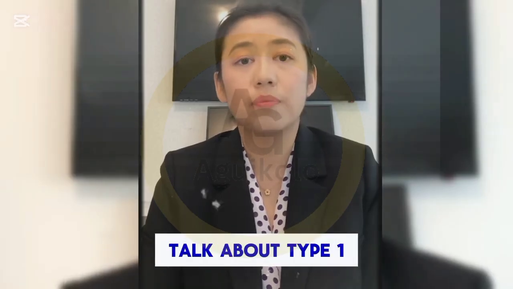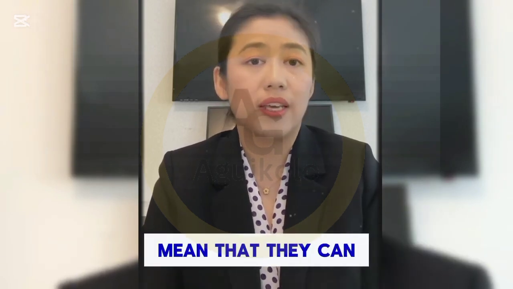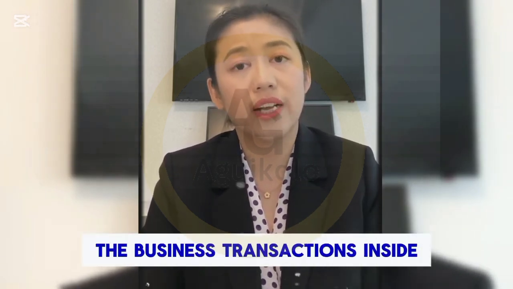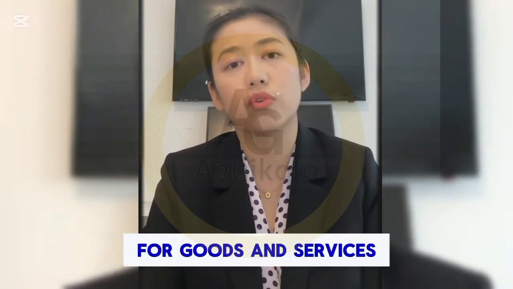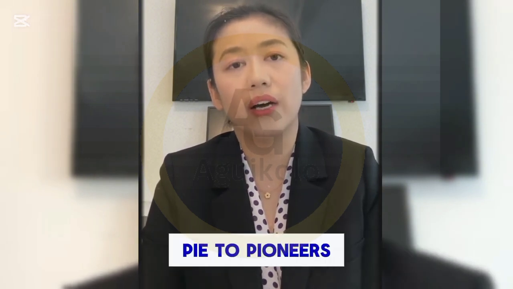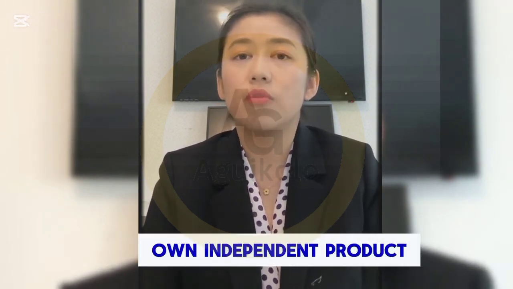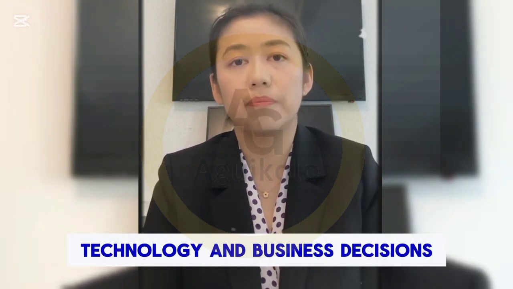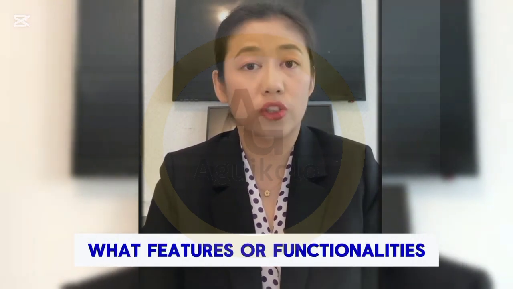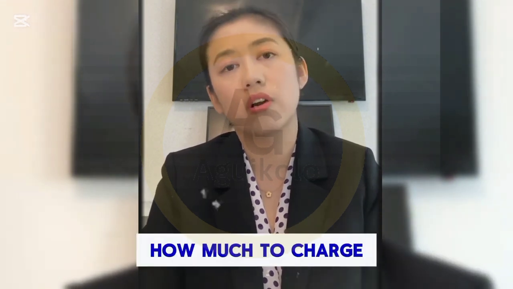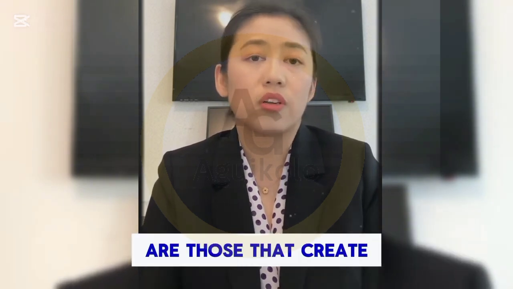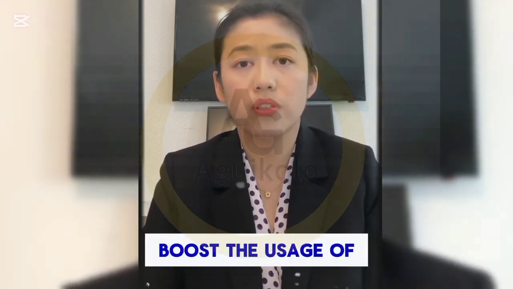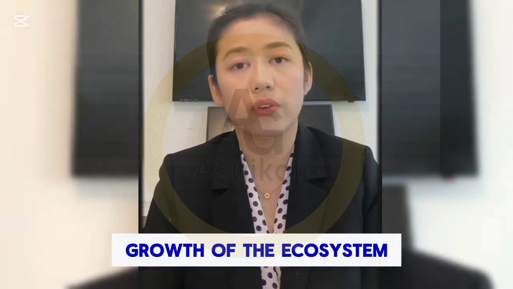Now I'm going to talk about type 1 apps with business models. This type of apps can earn Pi from the business transactions inside their apps. For example, charges of Pi for facilitating a purchase for goods and services, or direct sales in Pi to pioneers. These apps make their own independent product, technology, and business decisions: what features or functionalities to include in the app, how much to charge. What we are looking for in this type of app are those that create real utilities of Pi, boost the usage of Pi, and contribute to the growth of the ecosystem.